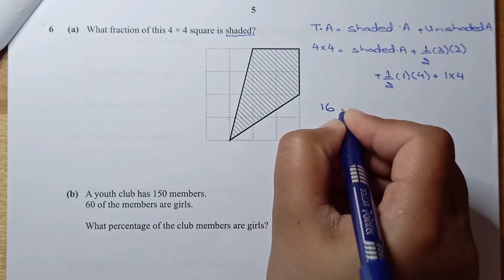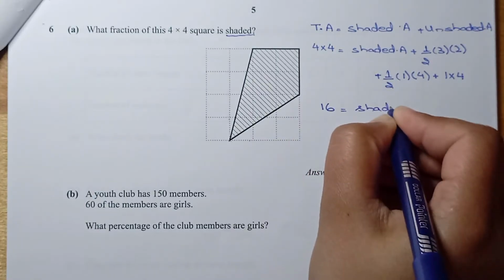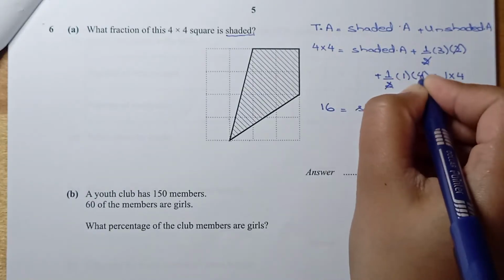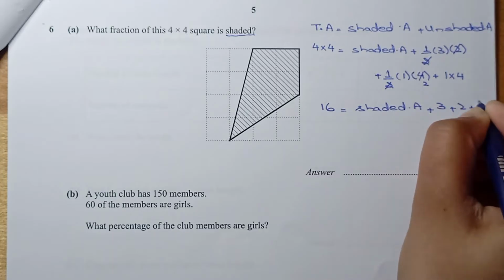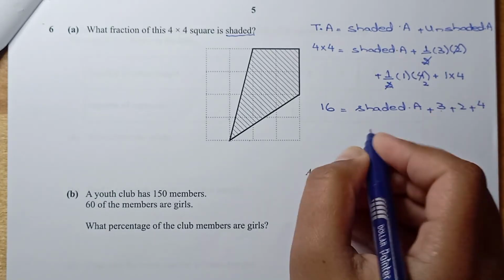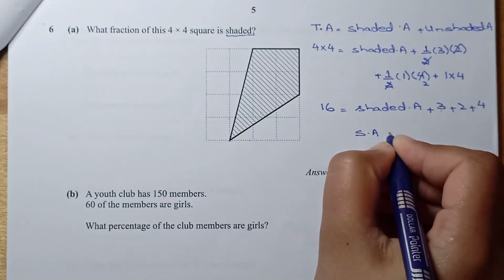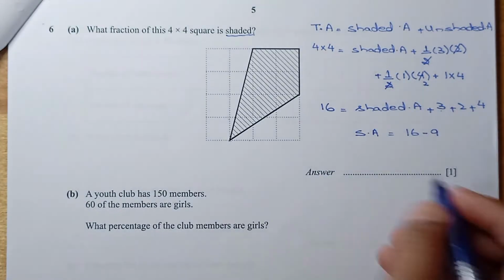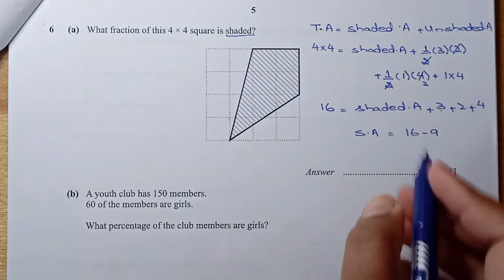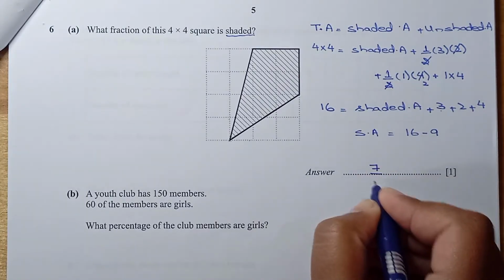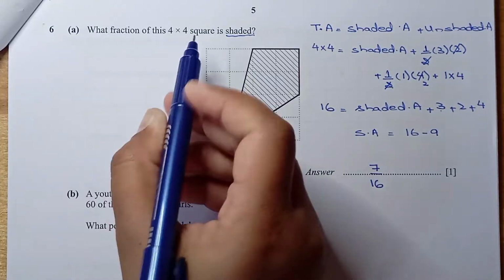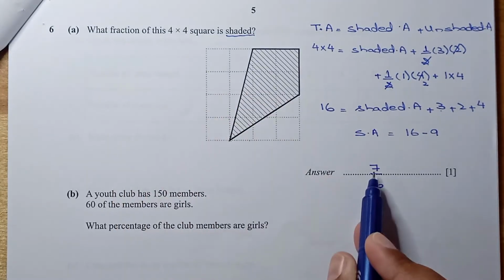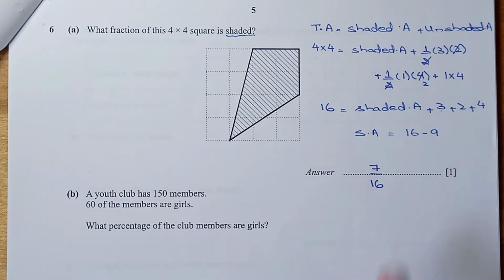So 4 cross 4 would be 16, and this would be the total area. And here we have 3, 2 times 2 is 4, plus 2, plus 4. 4, 5, 6, 7, 8, 9. So the shaded area would be 16 subtract 9. From 16 take away 9, this would be equal to 7. So we can say that the shaded area is 7 out of 16 because we need to find the fraction, because the total area is 4 cross 4, that would be 16, and the shaded would be 7. So 7 out of 16 would be shaded.